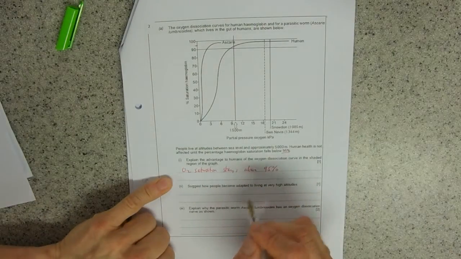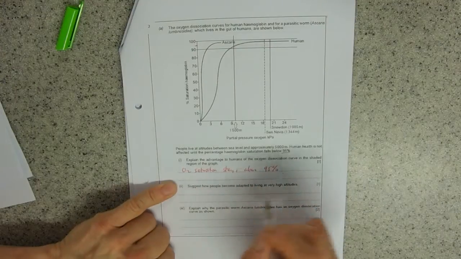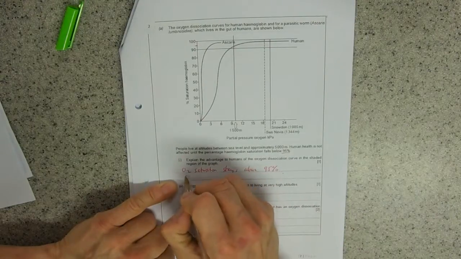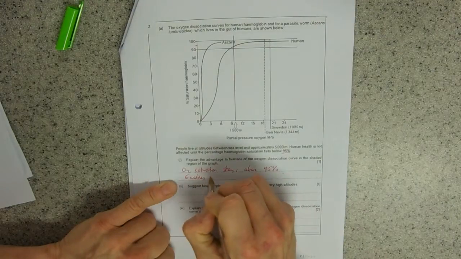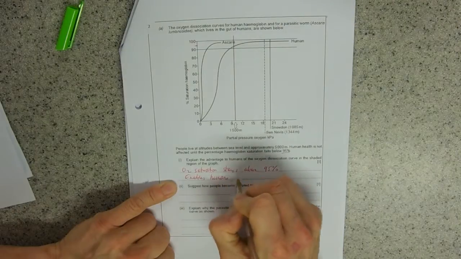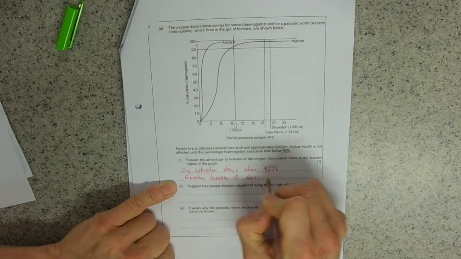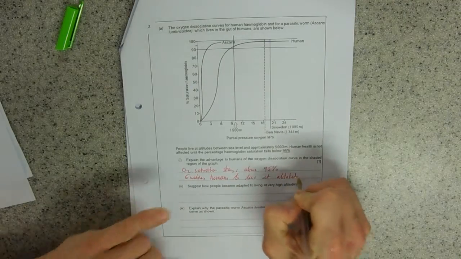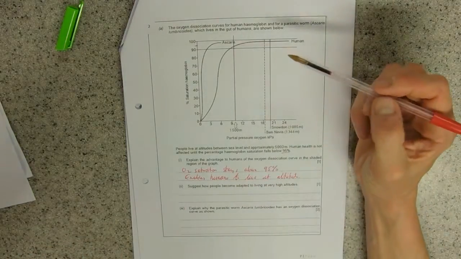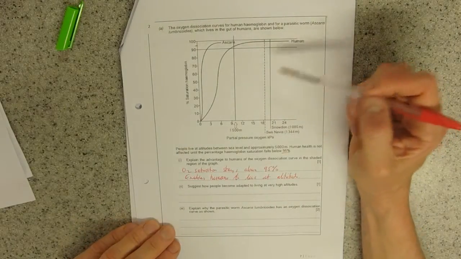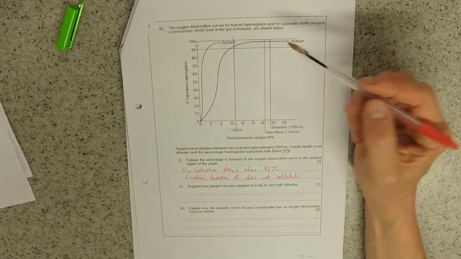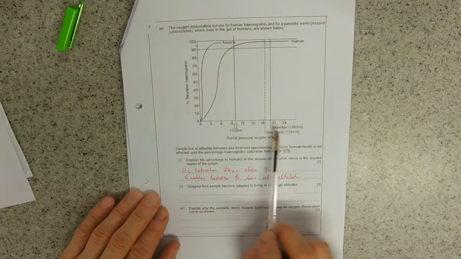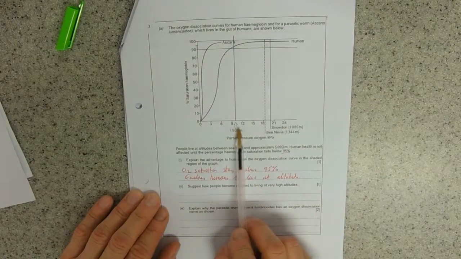Another way to think about that is, it enables these humans to live at altitude, because the oxygen affinity stays high, even when we get up to 1,500 meters.